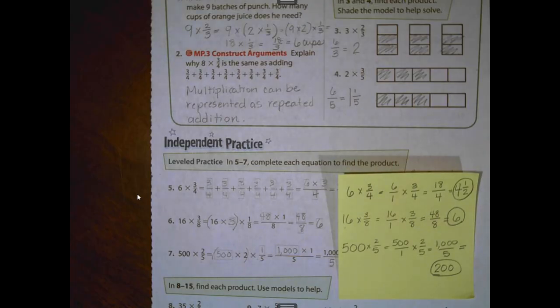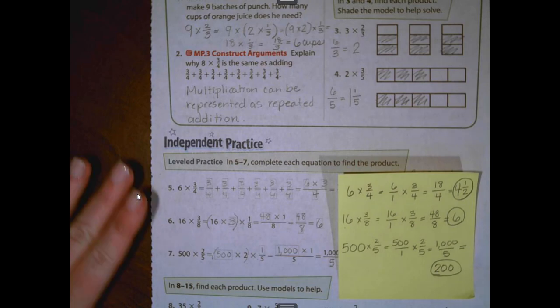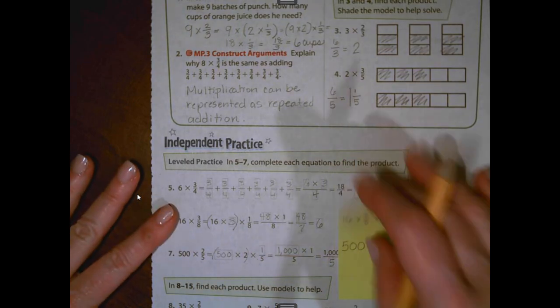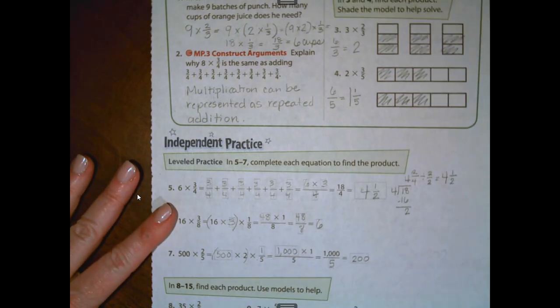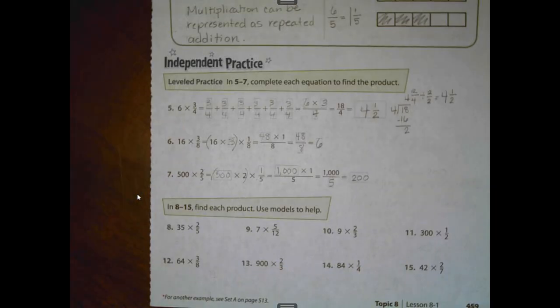Let's sum it up. We've looked at models. We've looked at repeated addition. We've looked at using the associative property. And I showed you this 4th method, the shortcut. So I'll let you think about which one you understand the best and which one you want to use. And you're going to use those in a few of these fraction practice problems at the bottom of the page. I think I'm good with just using the shortcut method.